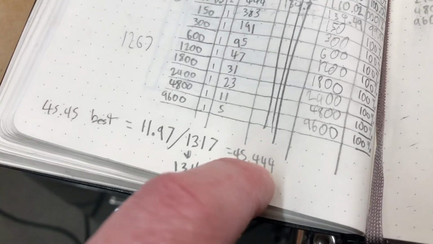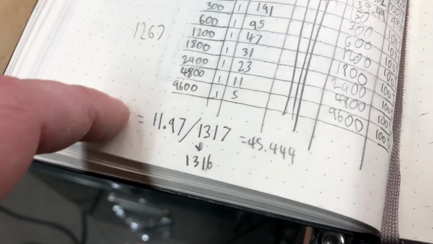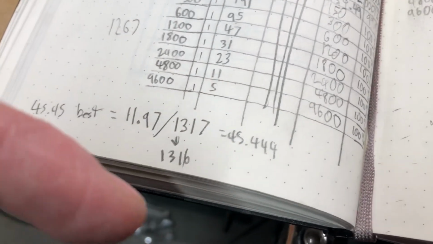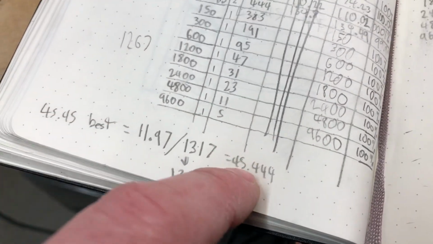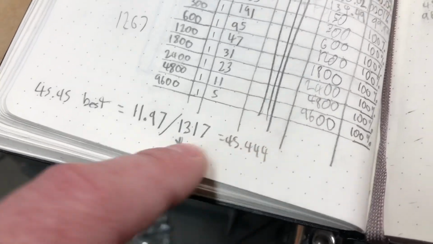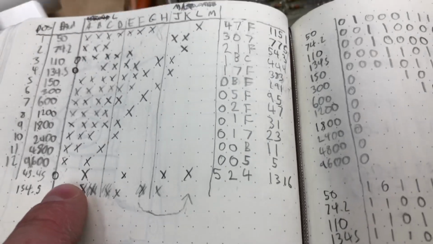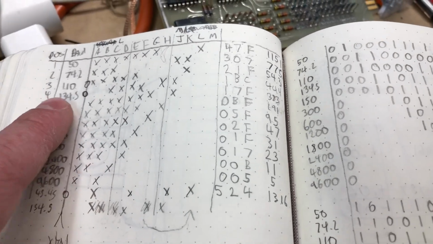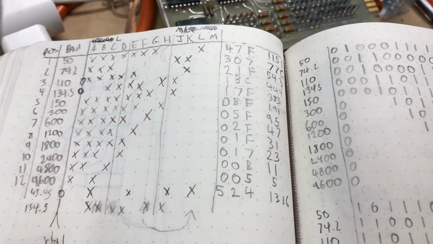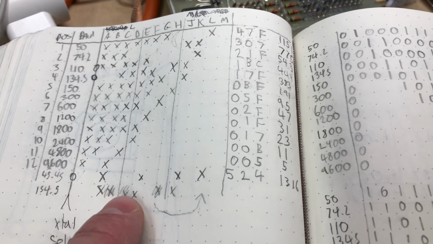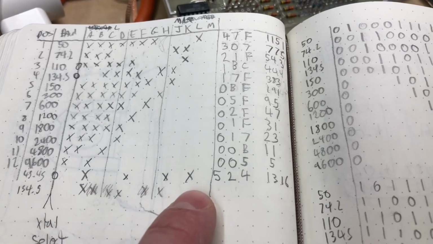I ran the numbers on all the other options, or using the other crystal, going up or down. The closest percentage-wise was this one. So that setting, 1316, these are the diode positions I need. There's that 134.5, and so I need to remove a couple and move one of them over.